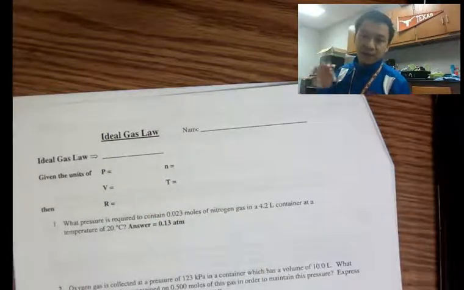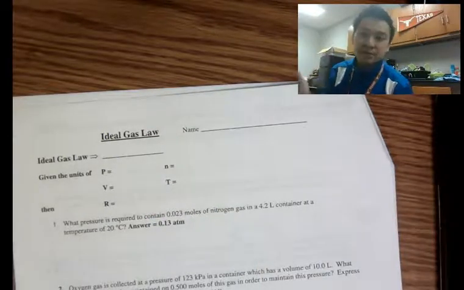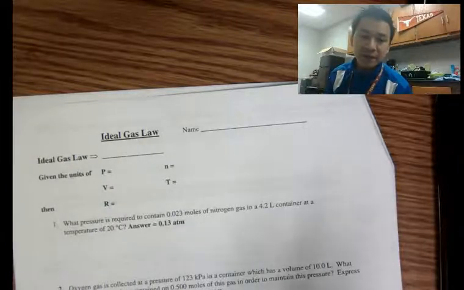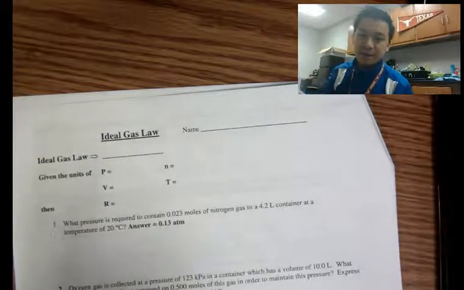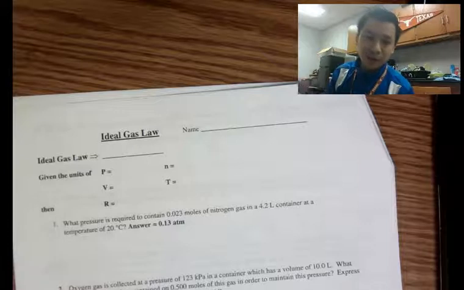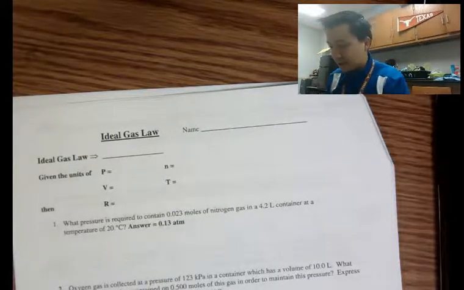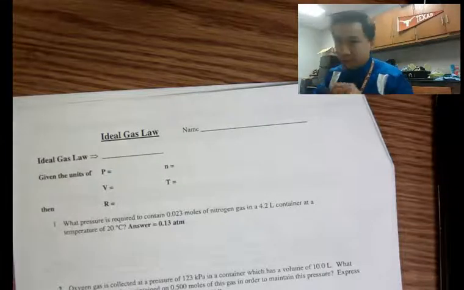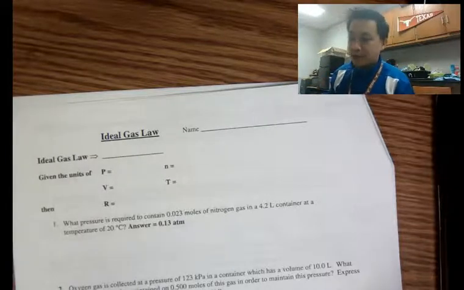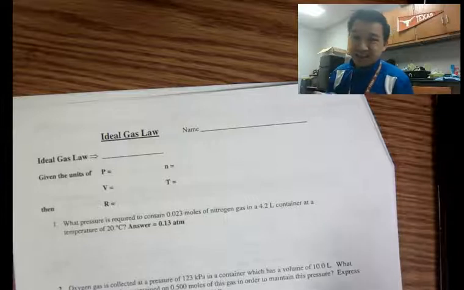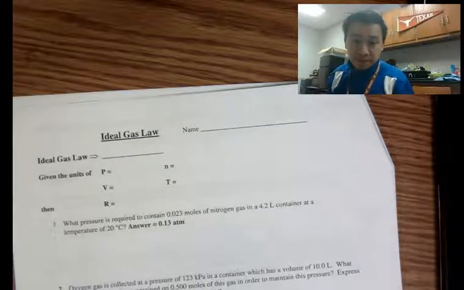The word ideal means in a perfect situation for a perfect gas, which doesn't really exist, but theoretically speaking, we can do that. And we can use this as a model to predict how gases behave and how many gas molecules there are, what the pressure is, what the volume is, and what the temperature is. Just like an estimation, in terms of how gases really do behave.